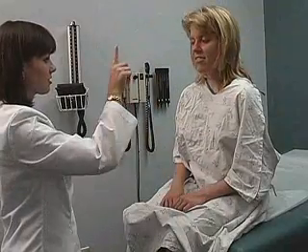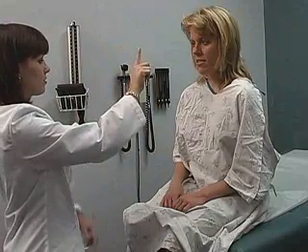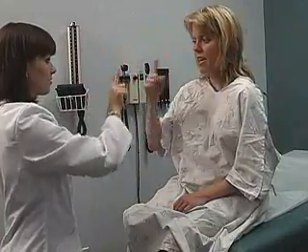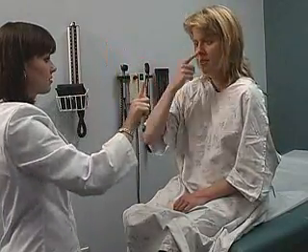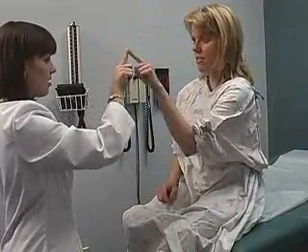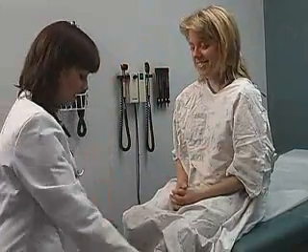To assess the integrity of the cerebellum, first perform the finger to nose test. Hold your finger about 14 inches from the patient's face. Ask the patient to quickly touch their nose and move to your finger. While the patient continues to do this, move your finger around and see if they can follow.